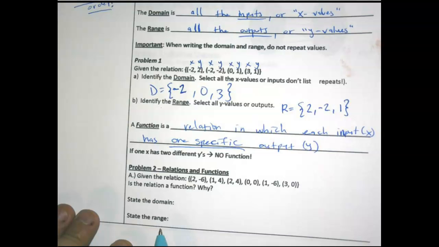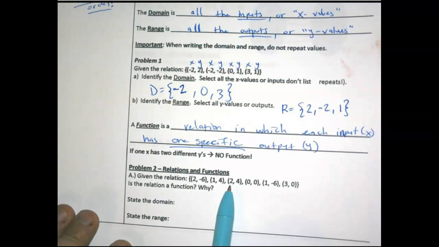So here's how we're going to check if it's a function. We're going to look at each x value and see what the output is. Here's a 2, -6. Here's a 1, 4. Oh look, there's another 2, but the output is 4. This is not a function.